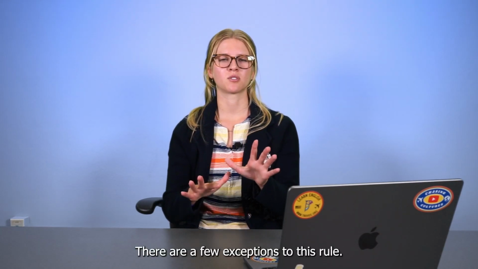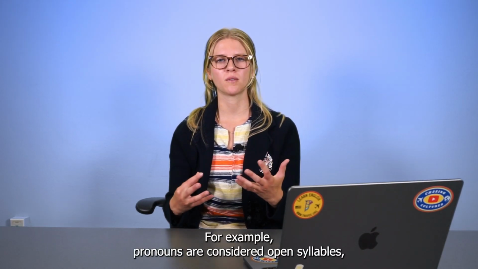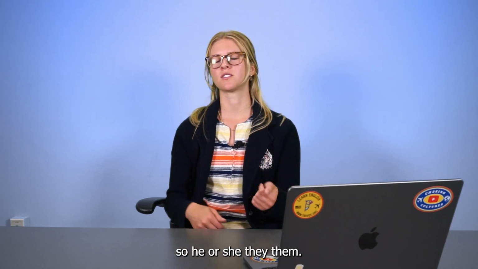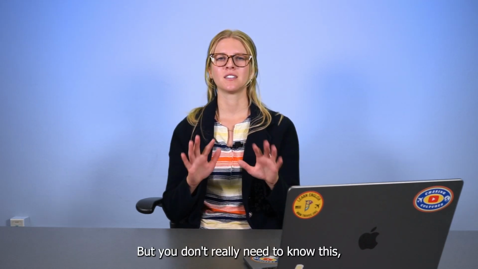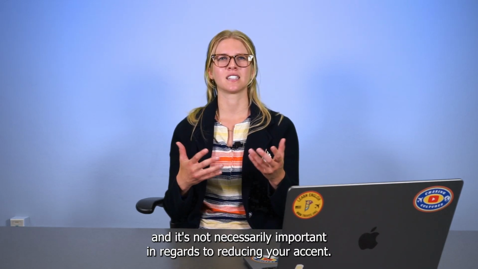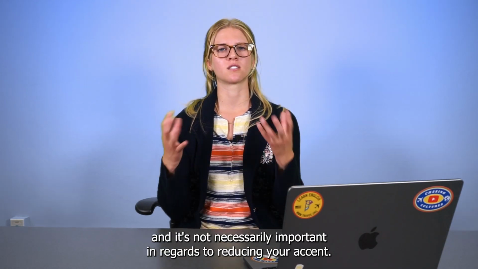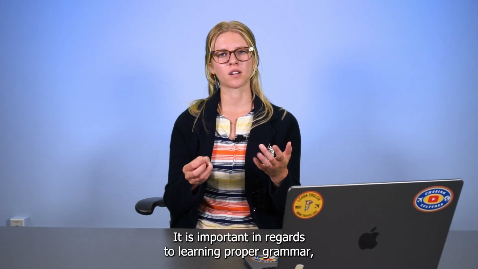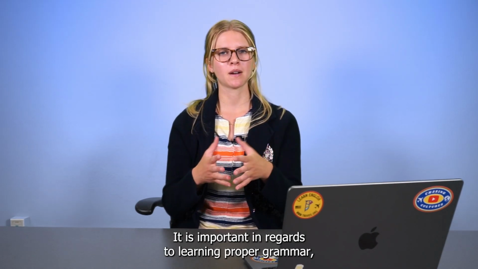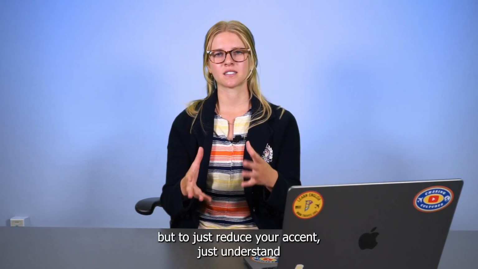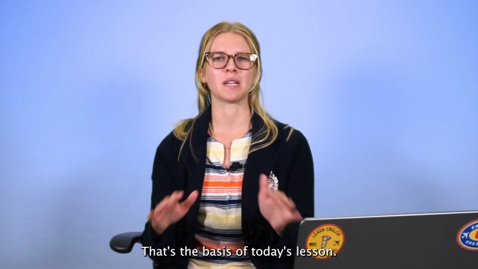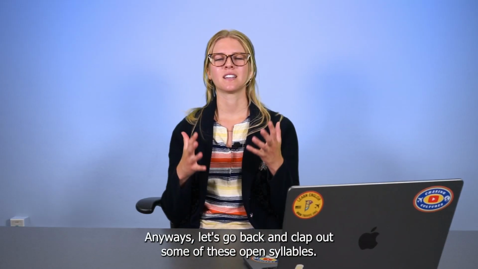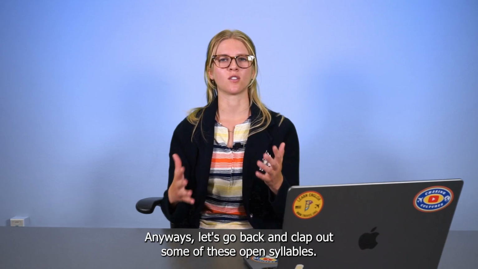There are a few exceptions to this rule. For example, pronouns are considered open syllables. So he, she, they, them, but you don't really need to know this, and it's not necessarily important in regards to reducing your accent. It is important in regards to learning proper grammar, but to just reduce your accent, just understand how these words are pronounced and what syllables are. That's the basis of today's lesson.